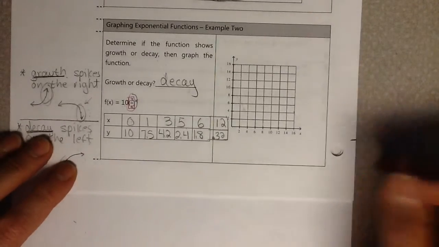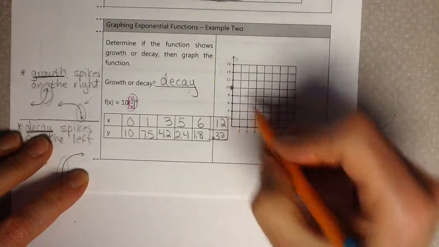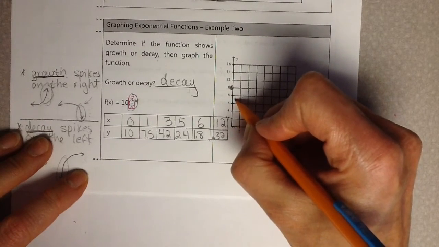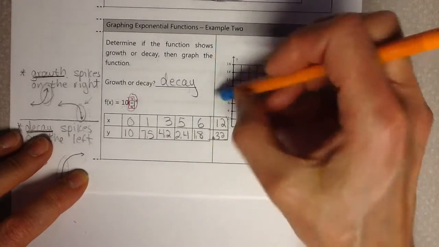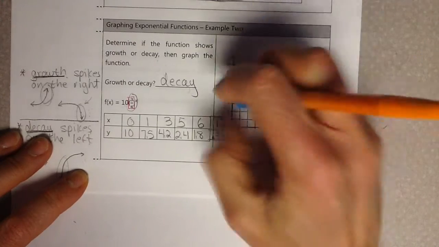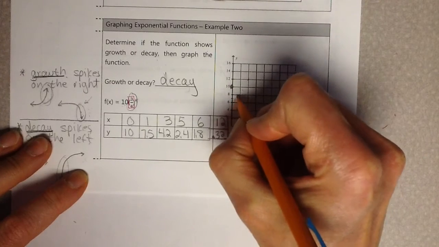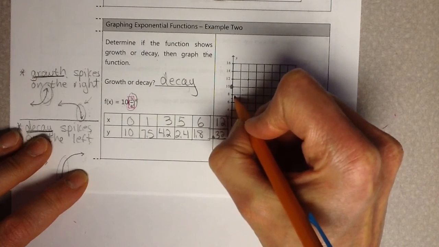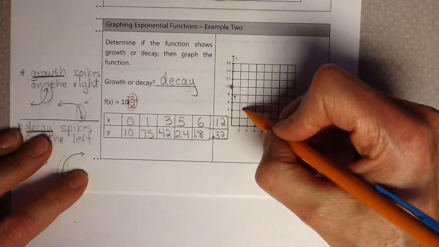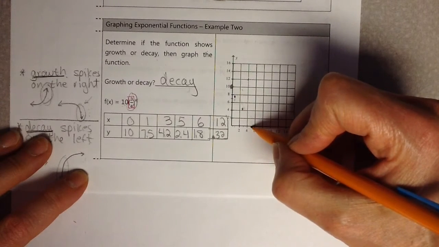All right, let's take all those values and graph them. We have 0, 10. We have 1. Now this is a scale of 2, so be careful. This is 1, and then 7.5. And then we have, well, maybe a little bit down because that's about 7 because we have a scale of 2. So this would be right about 7, so we'll go right in between here. And then we have 3 and 4.2, so just a little bit over here. And then we have 5 and 2.4.